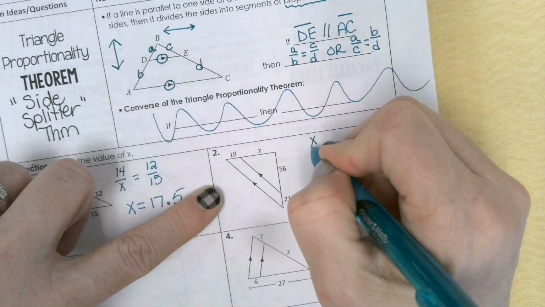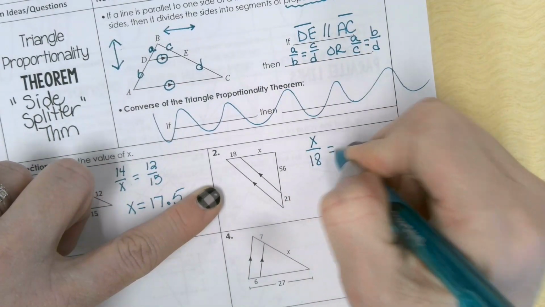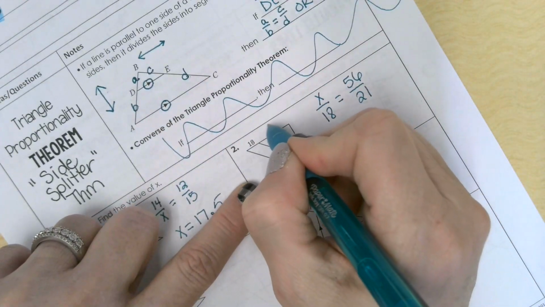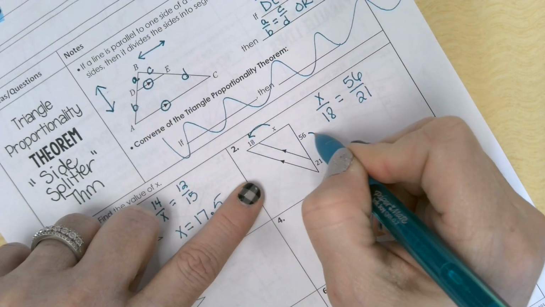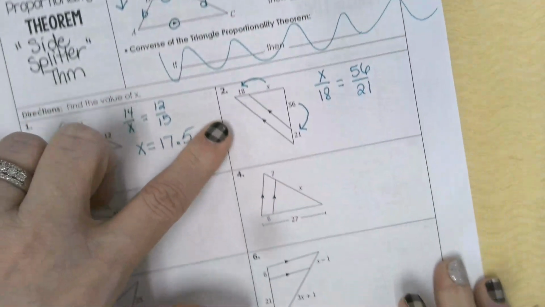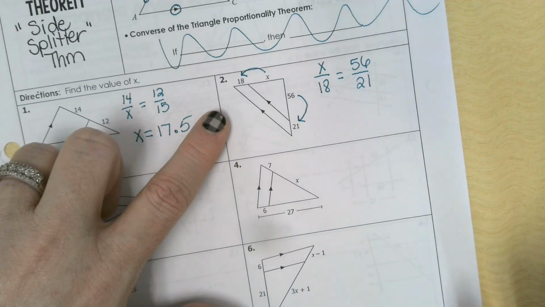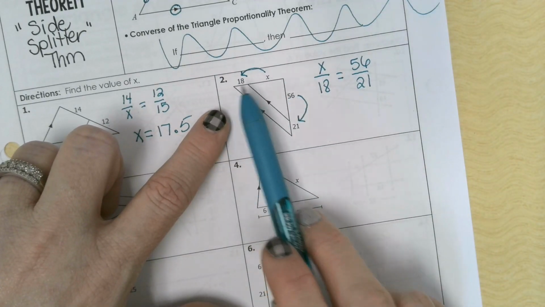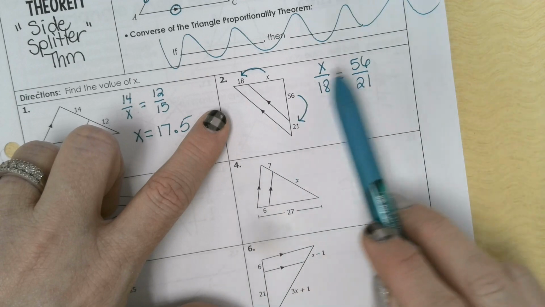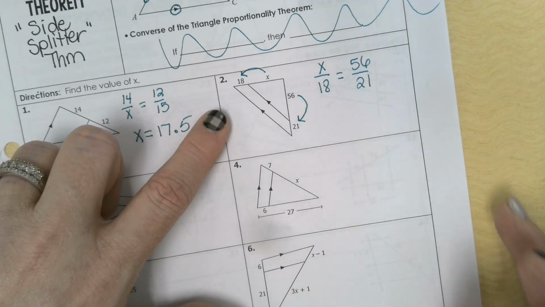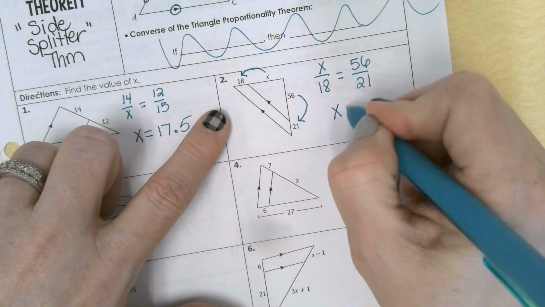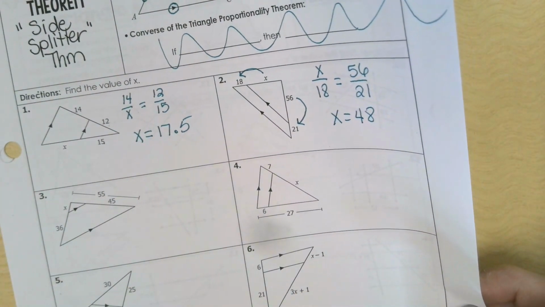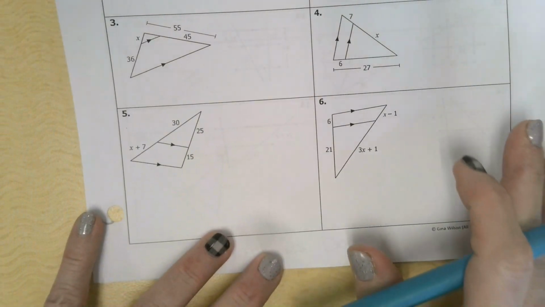X over 18 equals 56 over 21. So I went this over this equals this over this. And as long as I'm consistent, I'm going to get it right. I could have also said x over 56 equals 18 over 21, and that would have given me the same answer. Anyways, this one would be x equals 48 if we worked it out. All right, question number 3.